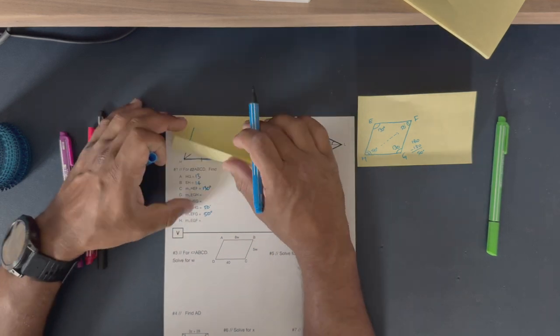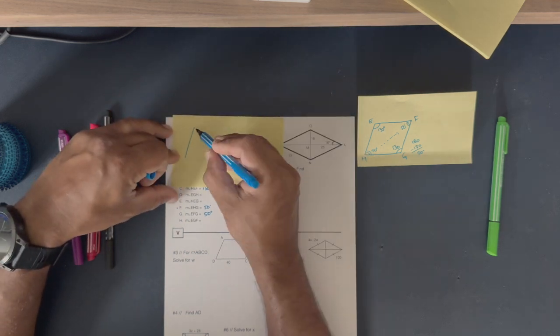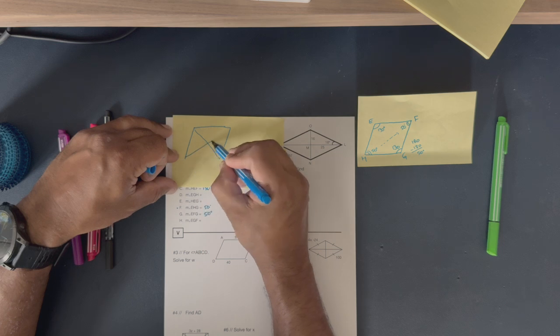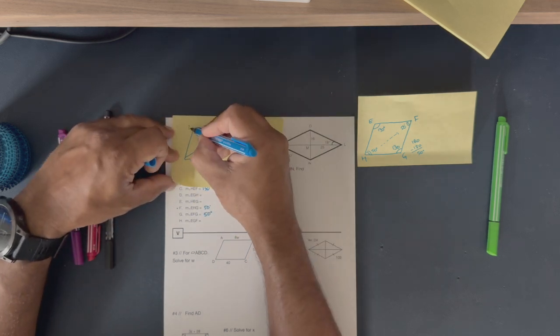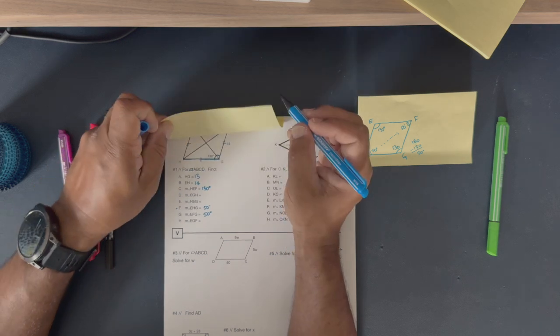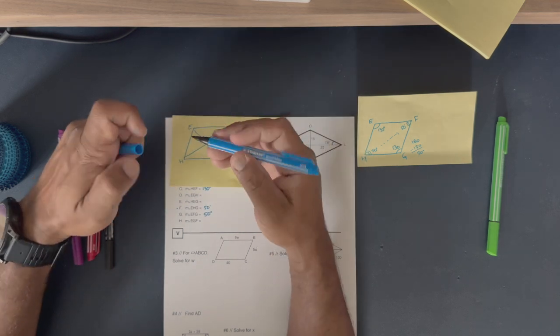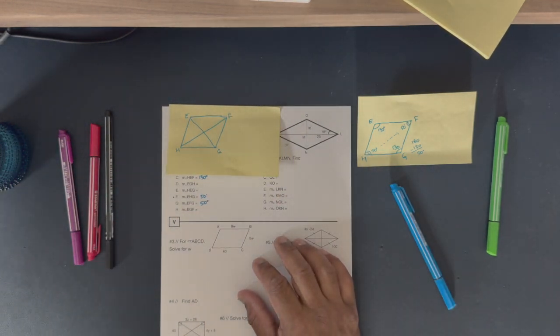EGH. I could draw that better. E, F, G, H. So how do I figure out what EGH is?